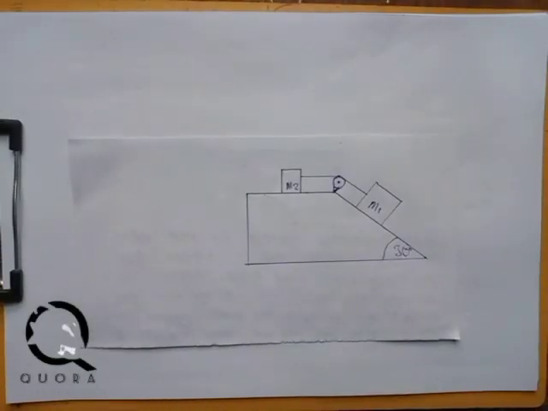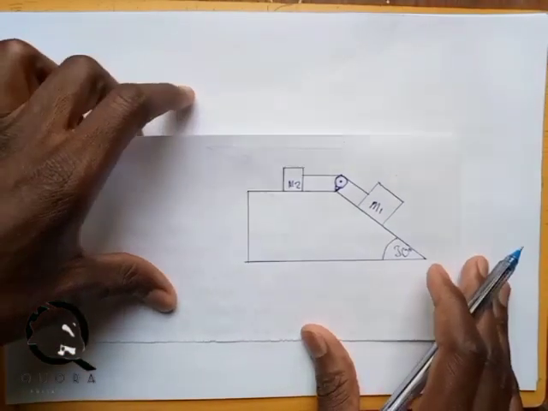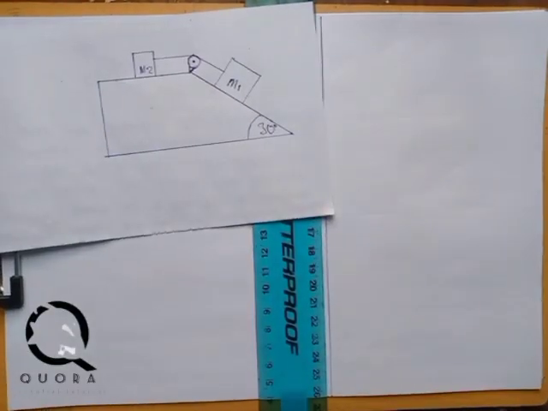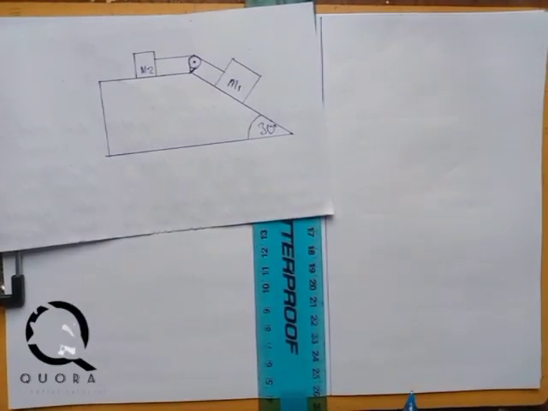Okay, so from this diagram which is here, we can draw free body diagrams for these two objects and be able to find, or be able to show, the acceleration. Two diagrams for you to easily understand the direction the acceleration is going to point in.